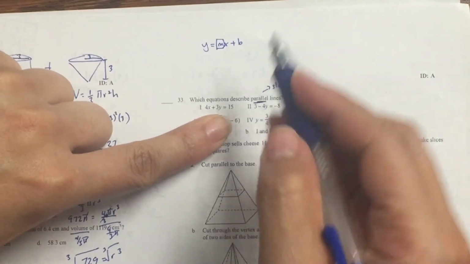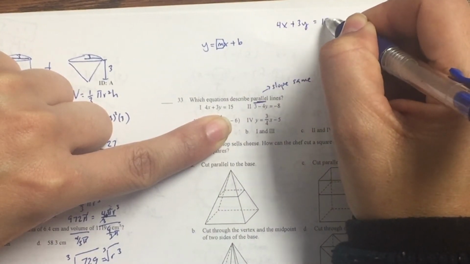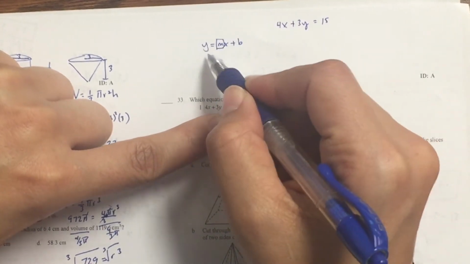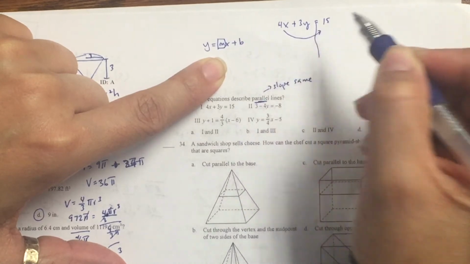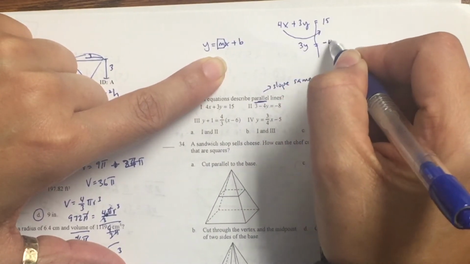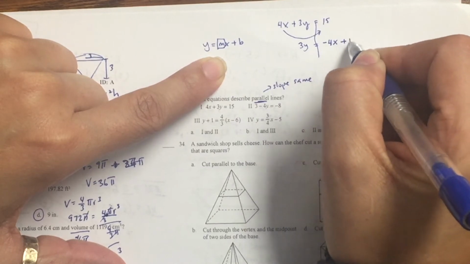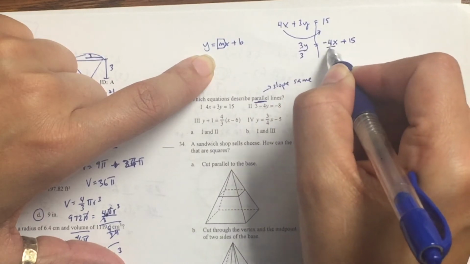So take this first equation: 4x plus 3y equals 15, and we need to make it look like this. So that means we need to get x to the other side. It crosses the river, what is it going to become? Negative. Then I need y by itself, so I need to divide everything by 3.